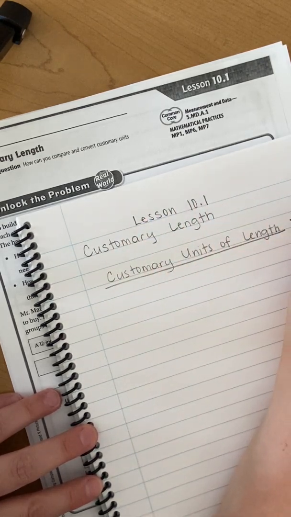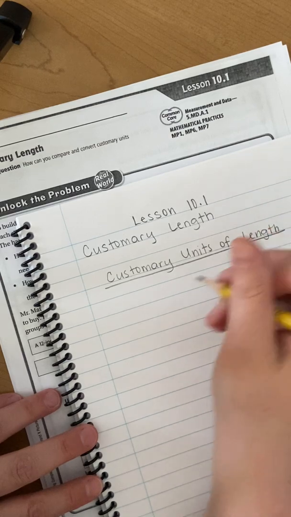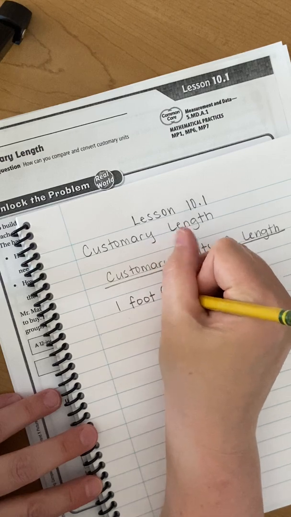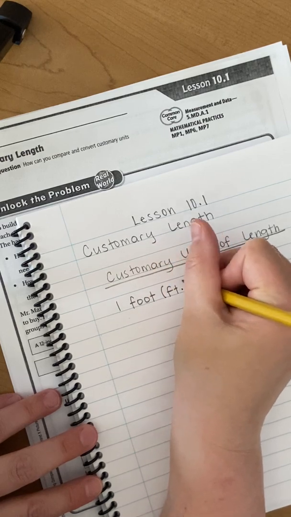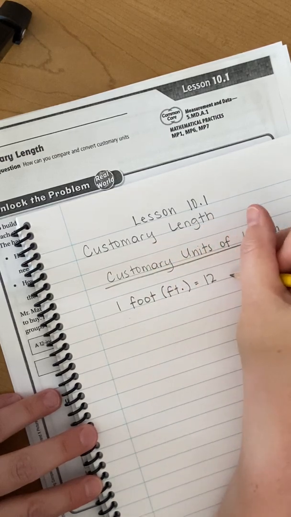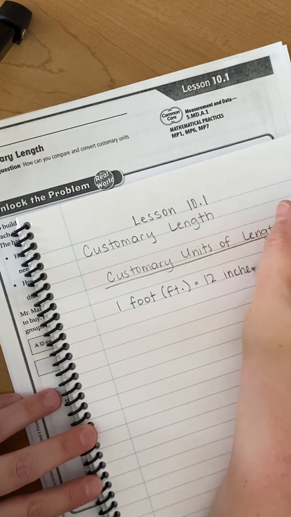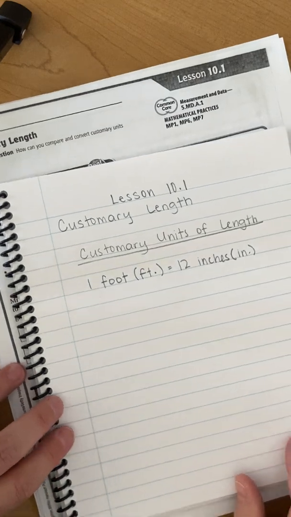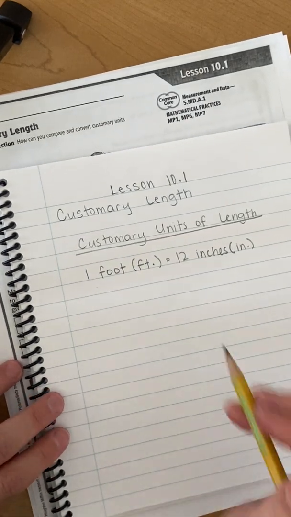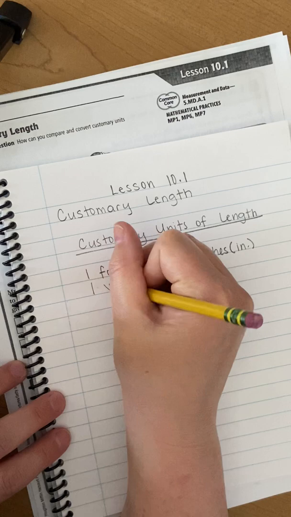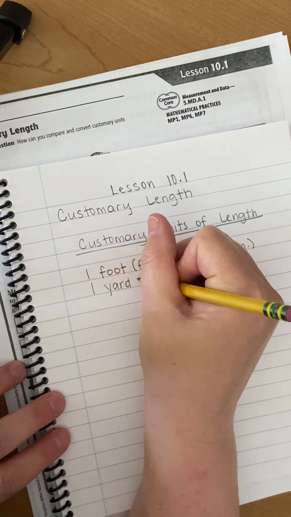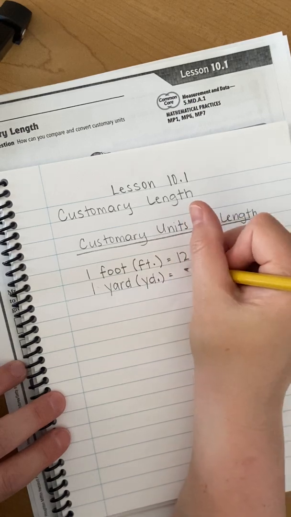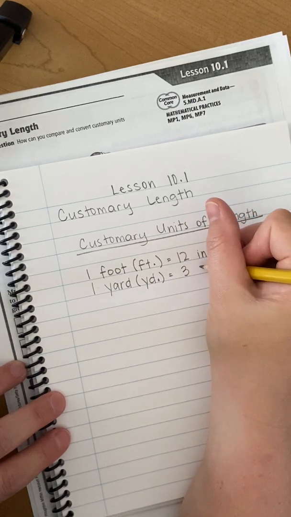Okay, we have 1 foot, FT for abbreviation, equals 12 inches. IN for abbreviation. Then we have 1 yard, YD, equals 3 feet.